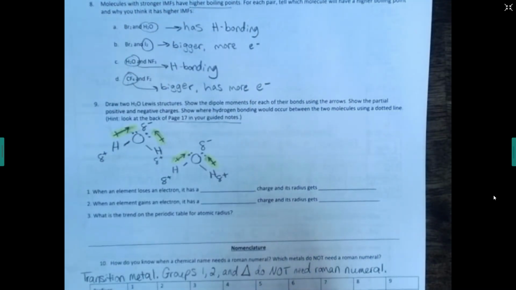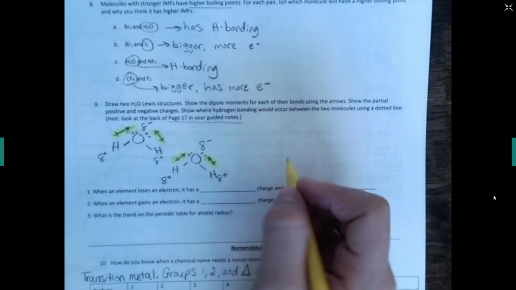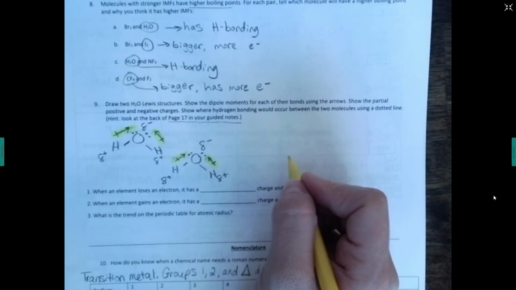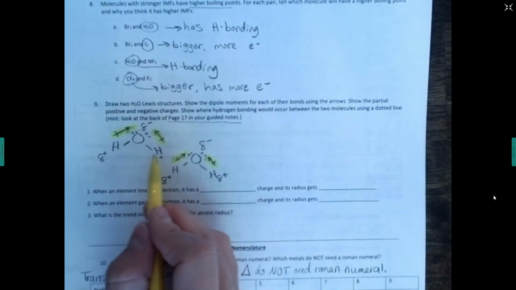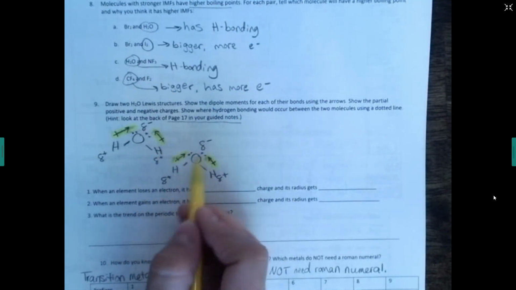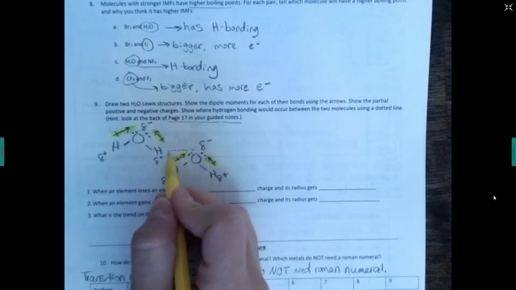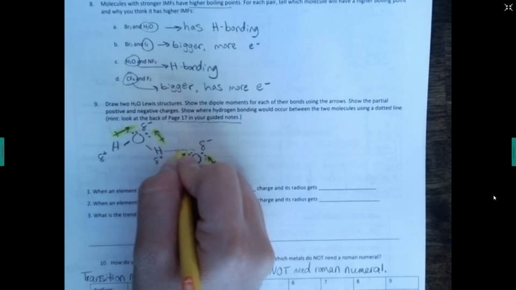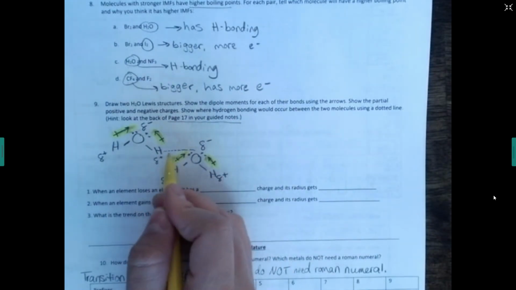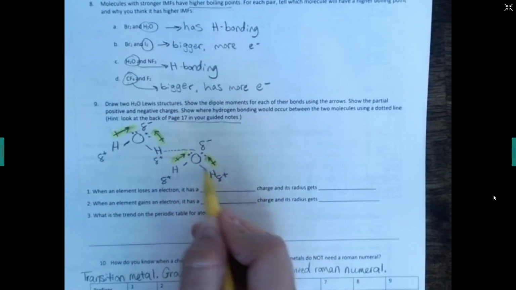Then it says, show where the hydrogen bonding would occur between the two molecules using a dotted line. So this partial positive area is going to be attracted to this partial negative area. I probably could have drawn this better, but basically these two are going to be attracted right there. The hydrogen and the oxygen are attracted to each other. This is the hydrogen bonding. This is not a hydrogen bond.